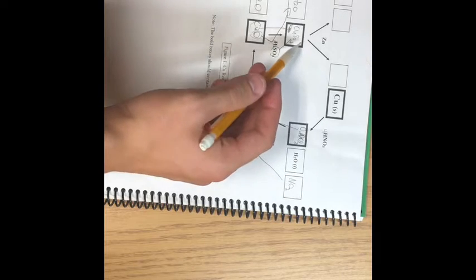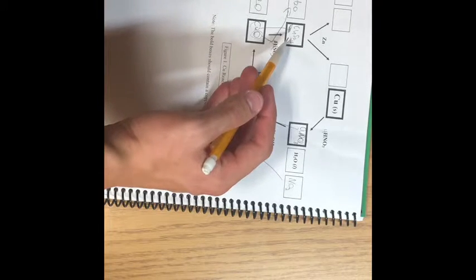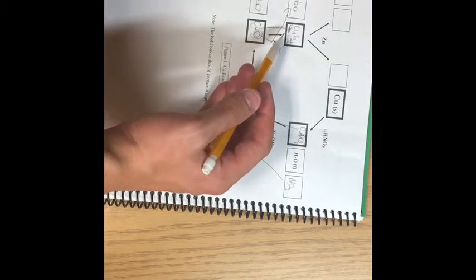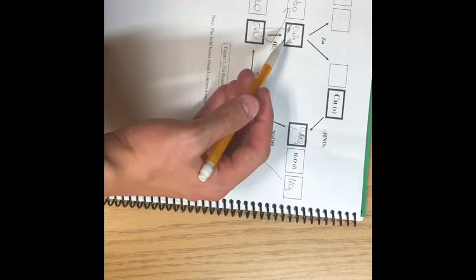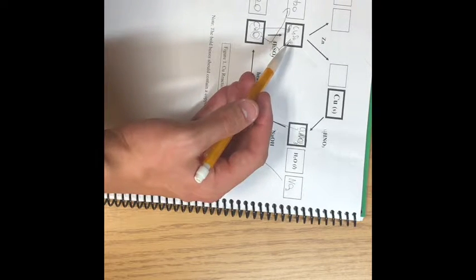Alright? And then zinc was added to the copper sulfate solution and was stirred while the reaction occurred. The reaction that did occur was the formation of bubbles in gas, which was H2 being given off from the reaction.